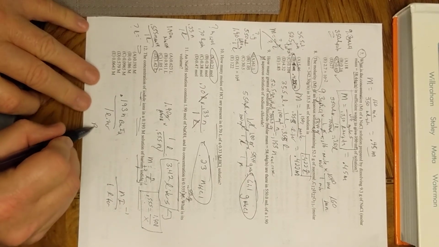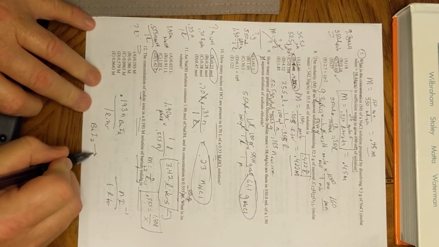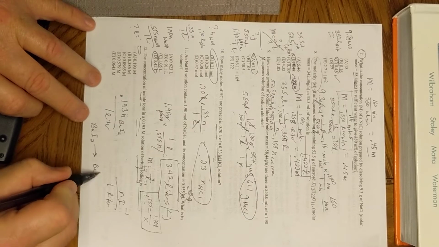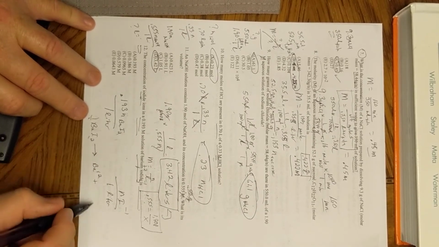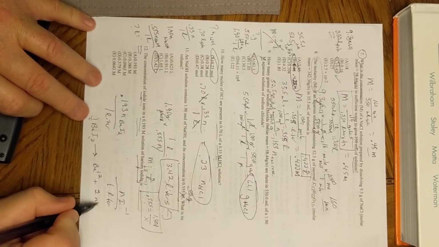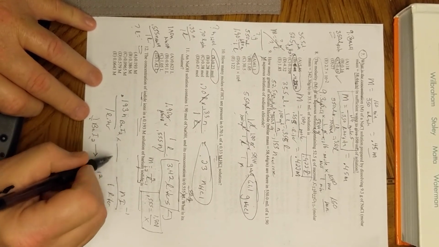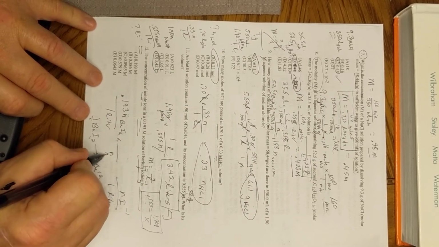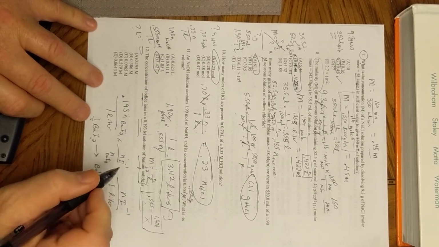If you put barium iodide in water, and again, this was off the electrolytes lab, it'll dissociate into 1 mole of barium, but for every 1 mole of barium iodide, you get 2 moles of iodide being released. So there's a ratio we can use, moles of barium iodide to moles of just iodide.